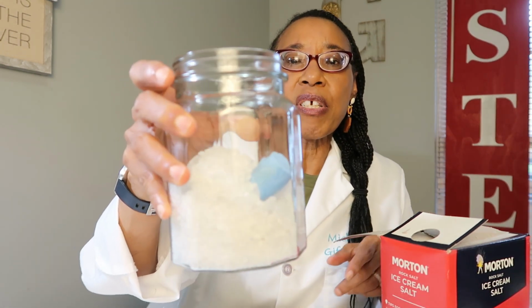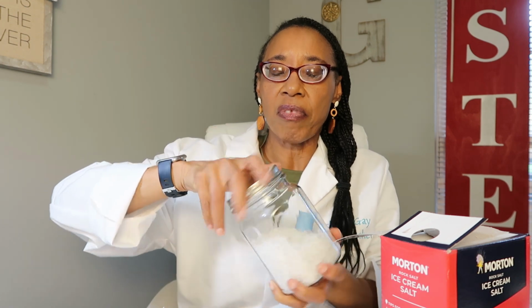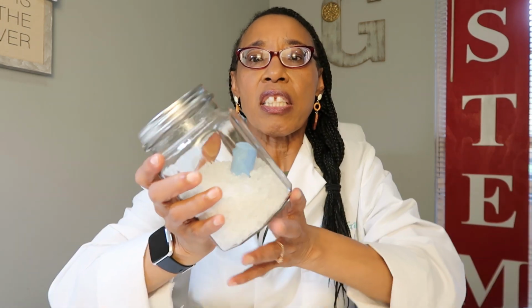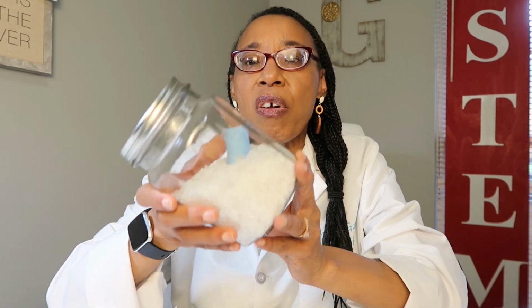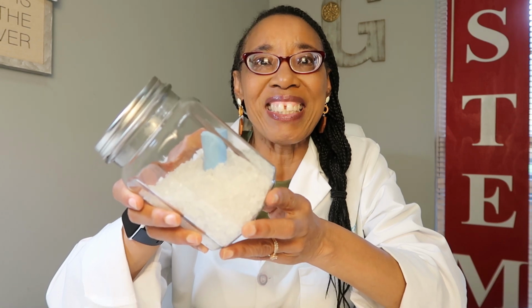Alright, so here's our jar. I'm going to put the lid on it. In order to represent the weathering, I'm going to shake the jar so that we have some force acting upon it so that the boulder or our chalk can break into pieces.